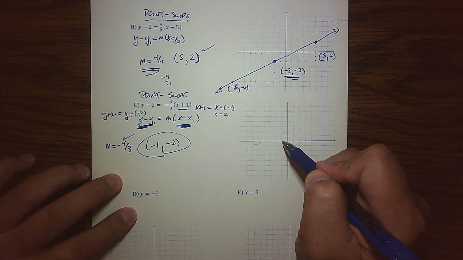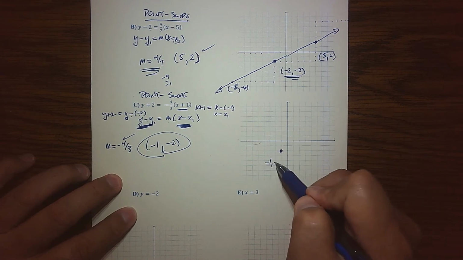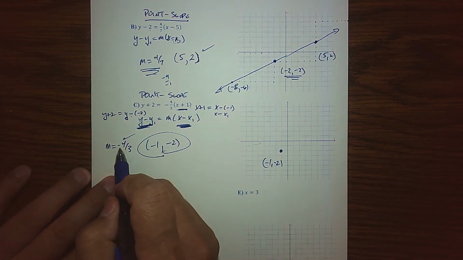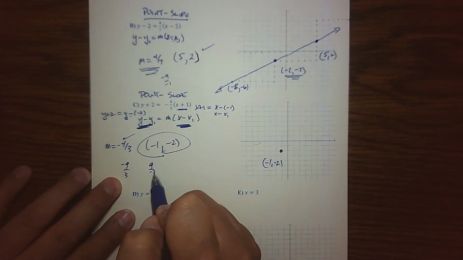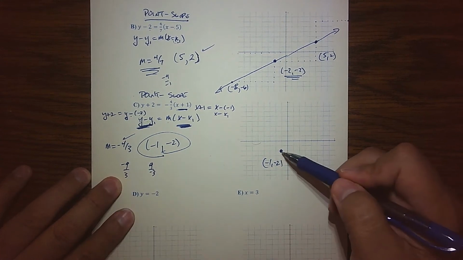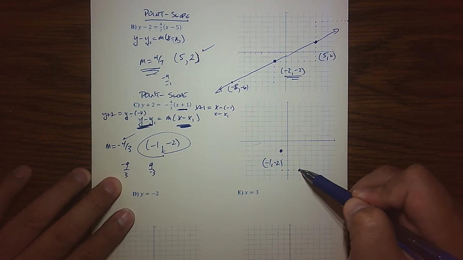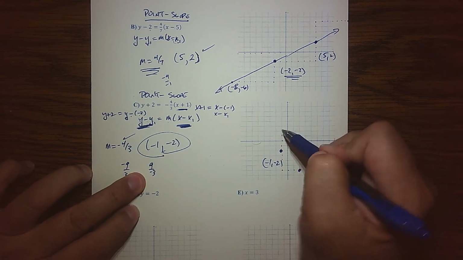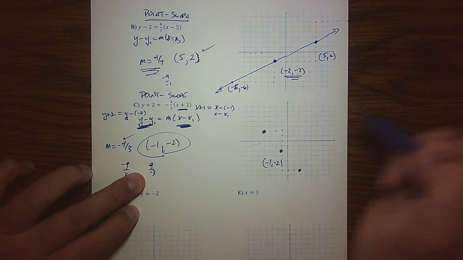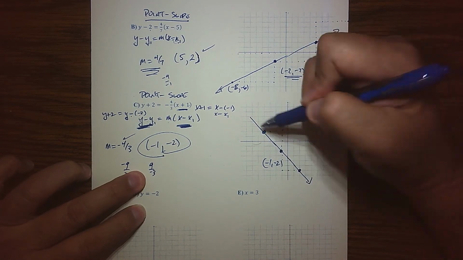So negative 1, negative 2, right? That's the point I'm starting off with. And then again, there's a negative, so you decide where you want to put that negative. If you put it upstairs, we're going to actually drop down 1, 2, 3, 4, and move right 3. If you put it downstairs, we're going to go up 1, 2, 3, 4, and to the left 3. And there are my 3. Usually ask for 3 points, you guys.